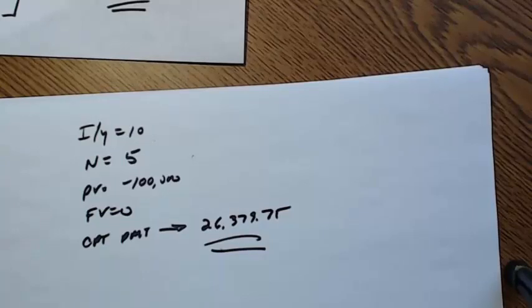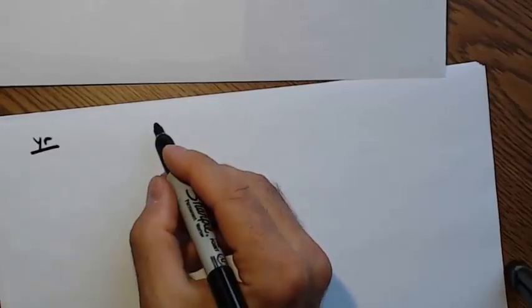Okay, enough of that. Let's actually put together a table. I'm going to build a table, and I'm going to have year at the top.